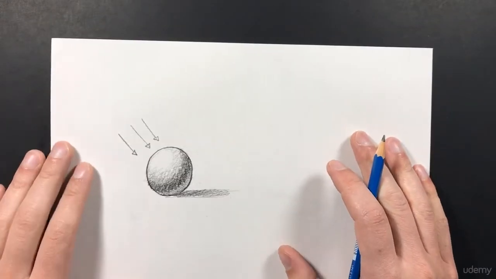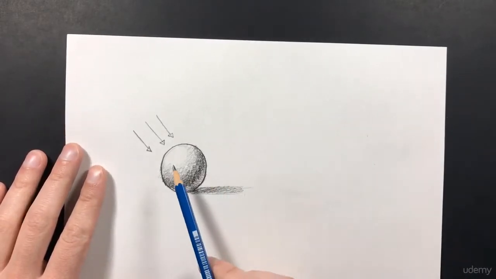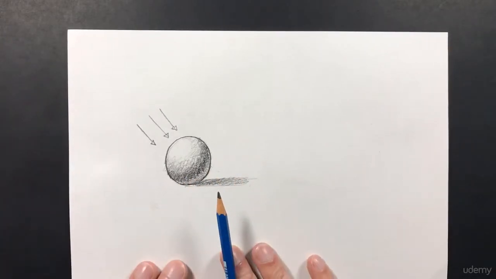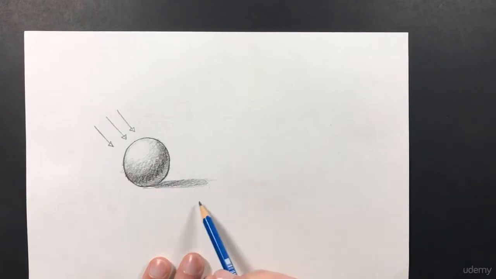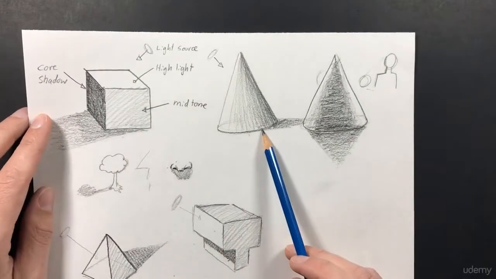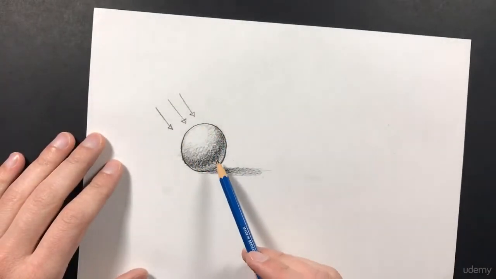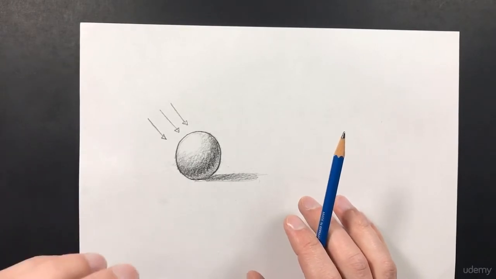All right, that brings us to the end of this lecture. So in this lecture, you learned how to add value and highlights and shadows to your 3D forms. Now, your assignment for this lecture is to go ahead and draw all these basic shapes that I just created. So I want you to go ahead and draw the cube, the cone, the pyramid, and a random shape object. And I also want you to do the sphere. And I want you to do these from different angles, and I also want you to do them with different light sources.